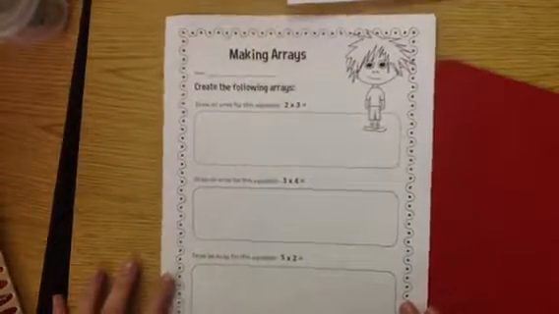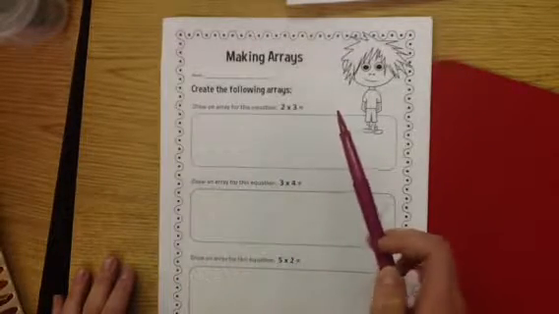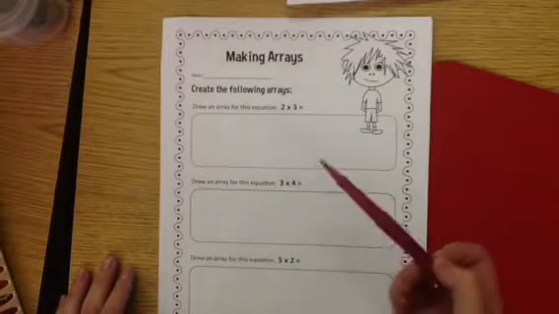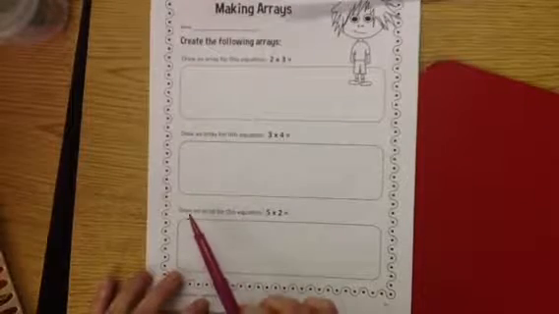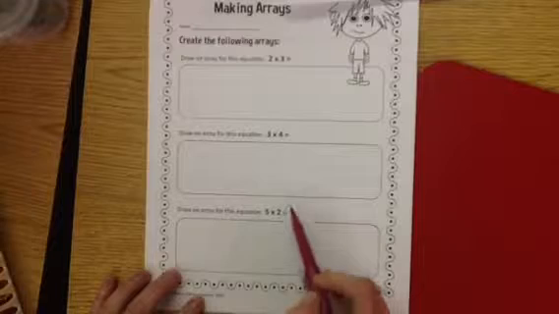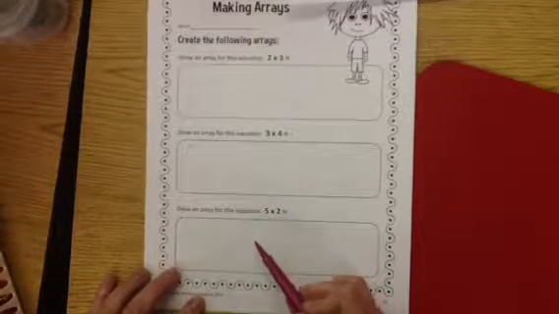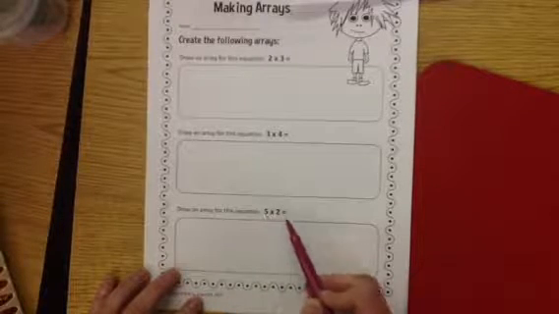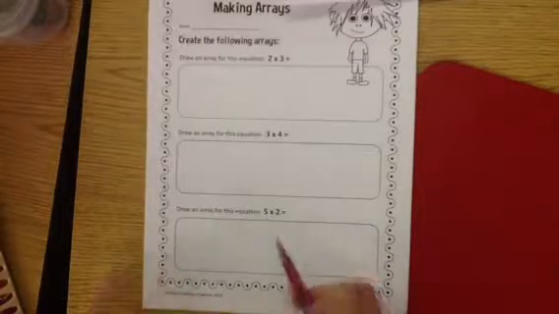These are some examples of how we'll be looking at showing arrays this week in school, and it says, draw an array for this equation 2 times 3. We just did that one on the other page, so I'm not going to show you that one again, but we could look at maybe a more challenging array, like for example down here. Draw an array for this equation 5 times 2. Now they are looking at solving this array, but I will be encouraging the students to draw the array first and then solving the multiplication problem after by counting up all of the pieces in their array.